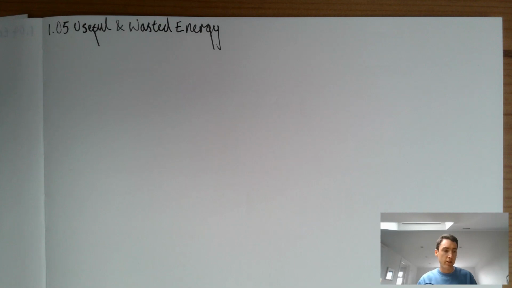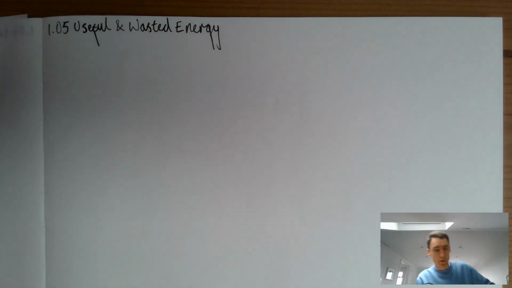And again, the structure of this lesson is very much I do, we do, you do, because I think the best way for students to get this idea that we can categorize energy transfers as useful and wasted is just to see lots and lots of examples.